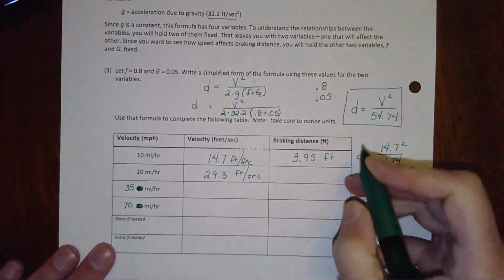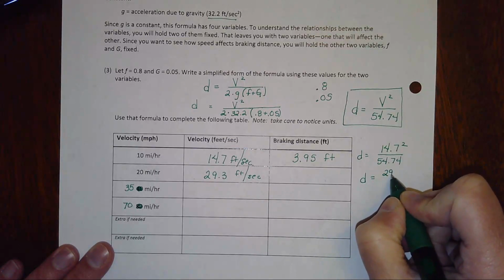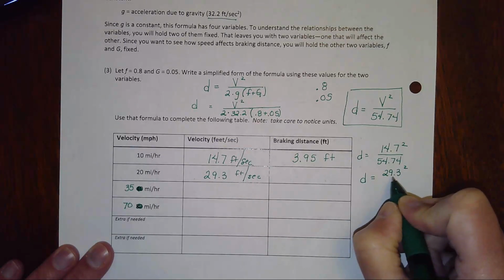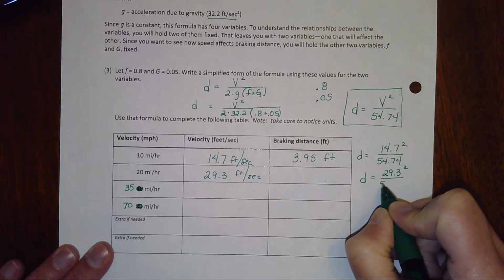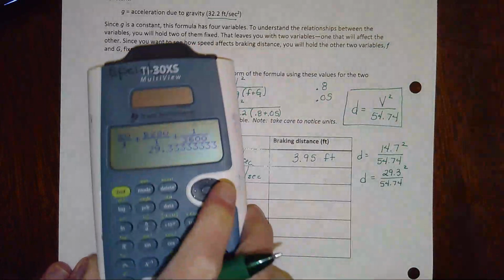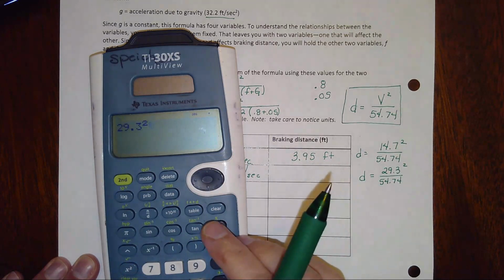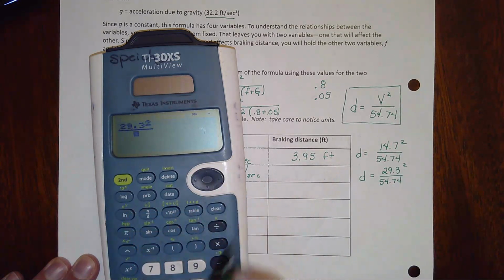Okay, so let's see how fast it will take us to come to a complete stop if we're traveling 29.3 feet per second. So we've doubled our speed. Before we were going 10 miles per hour, and now we're going 20 miles per hour.